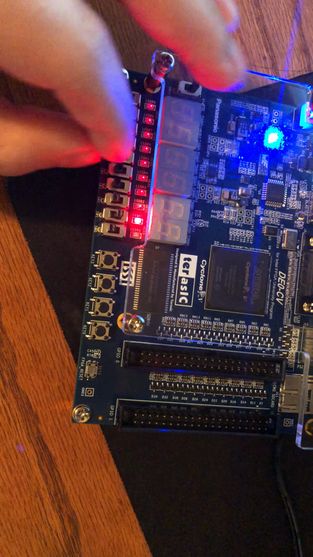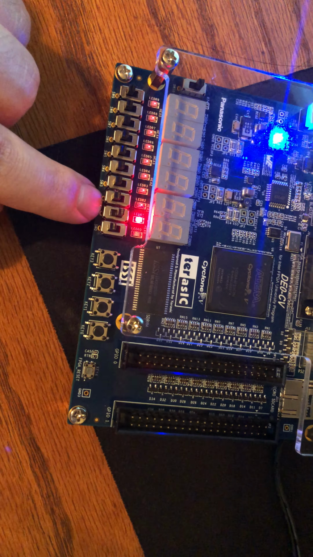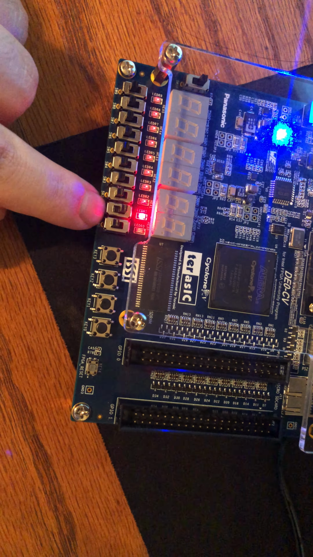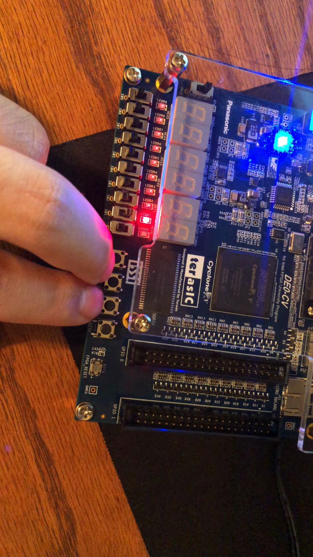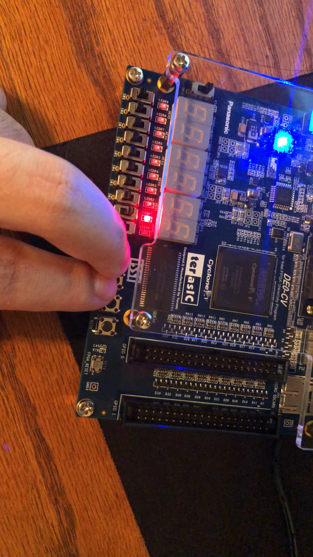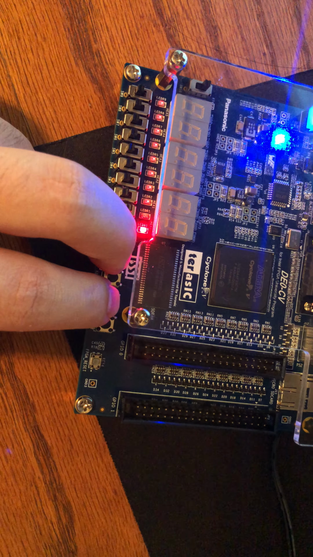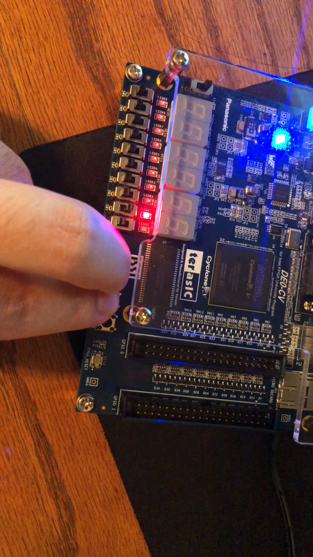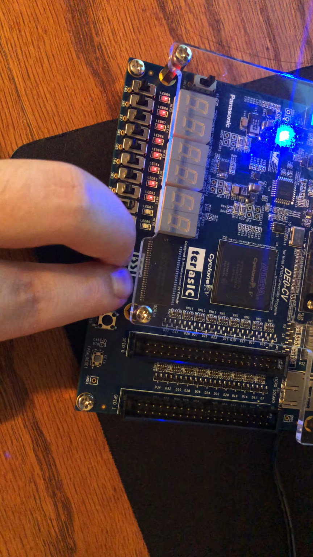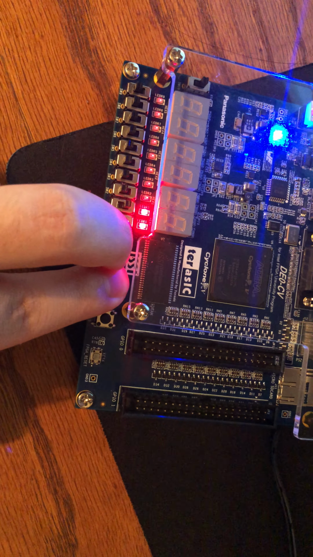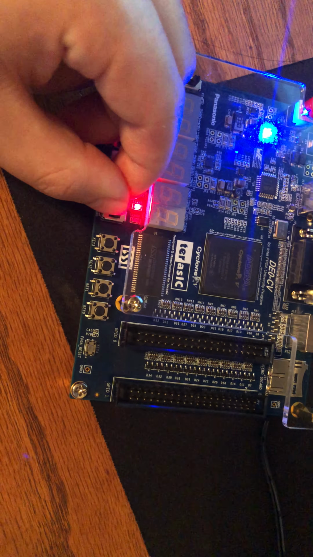Same thing for switch 1 is on, so the second selector. All three. And when both are high.